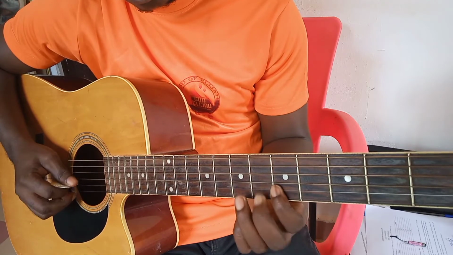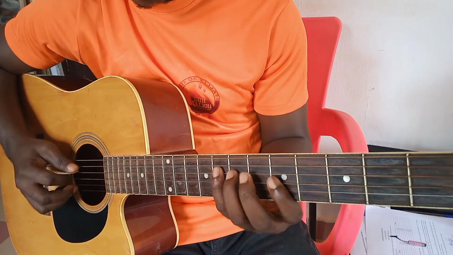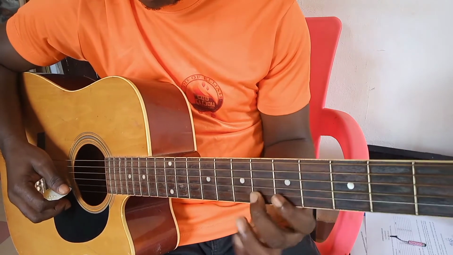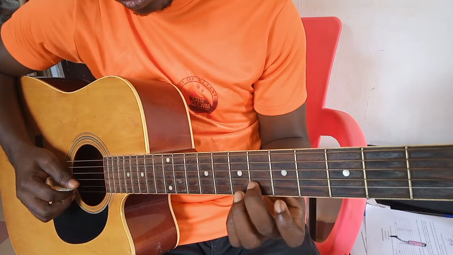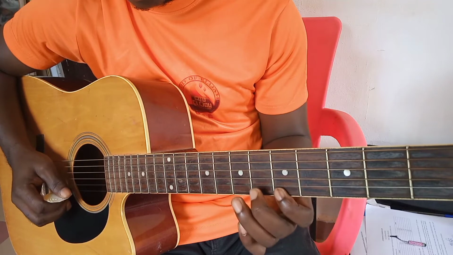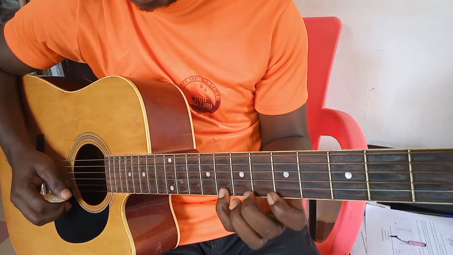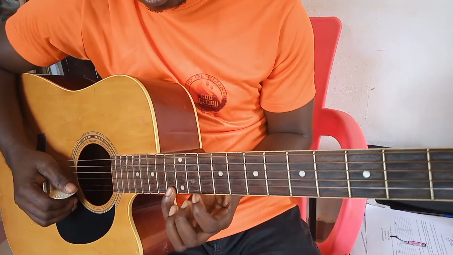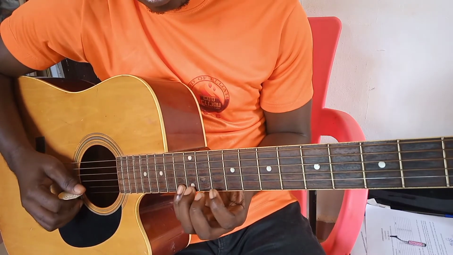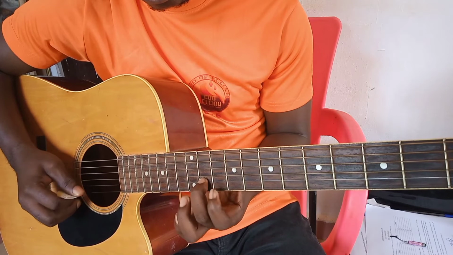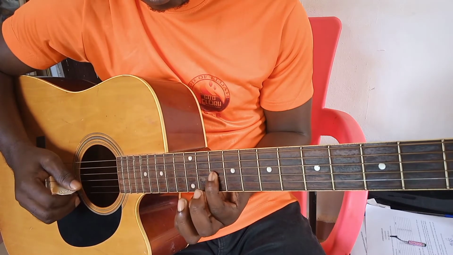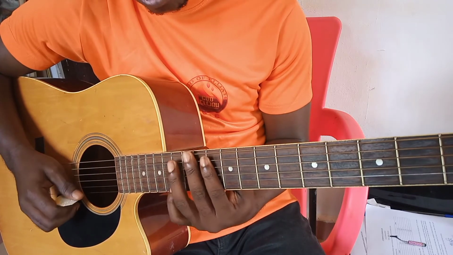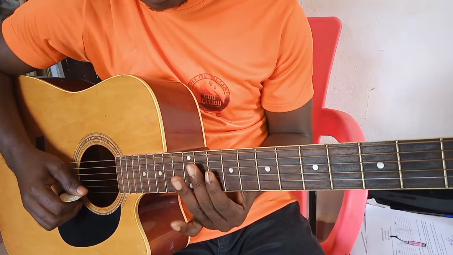So you get a shape like this. Good. You can also play it downwards. Good. And then you get it. Okay. So you get the same shape like this, where your forefinger ends at the 13th fret.